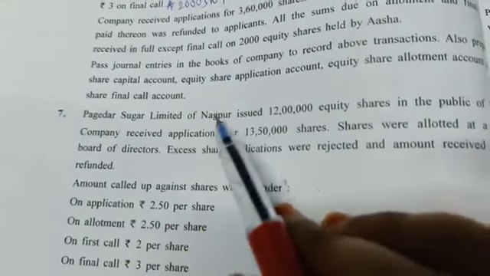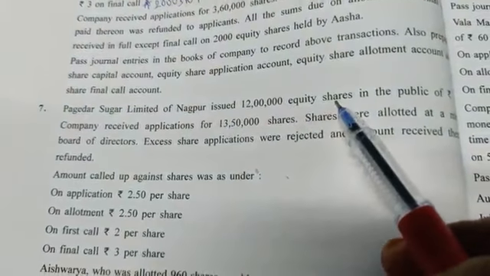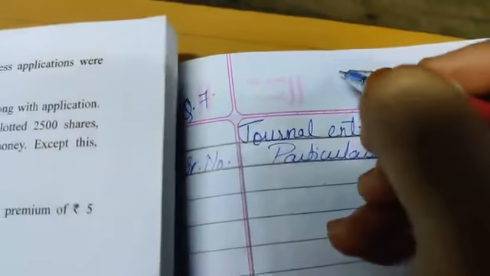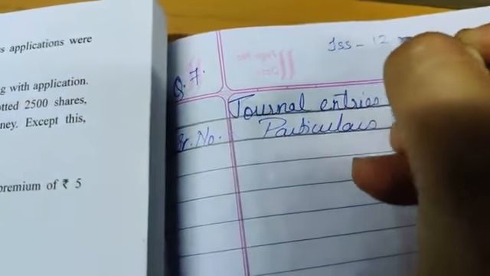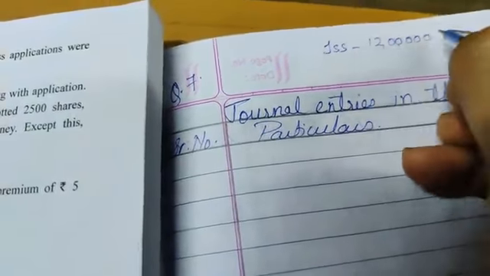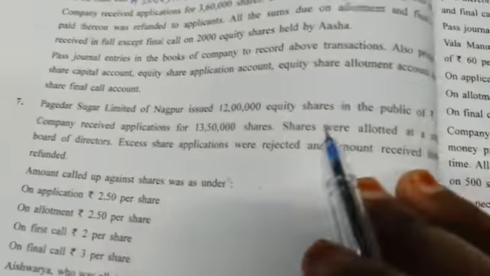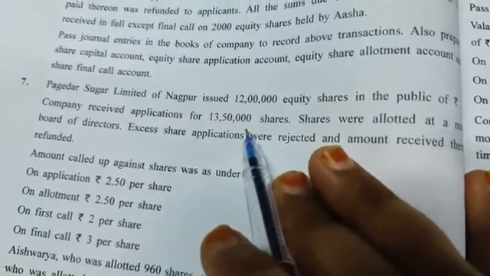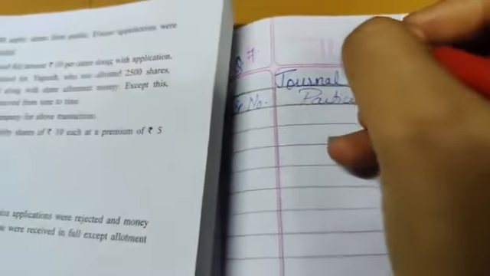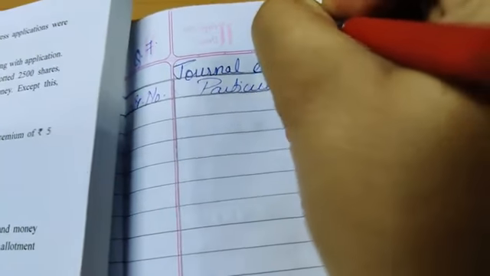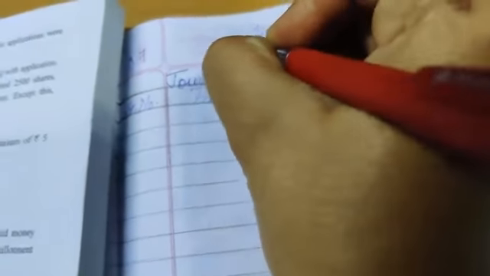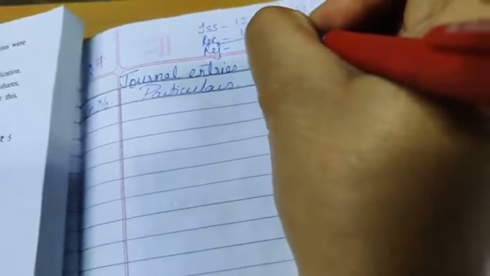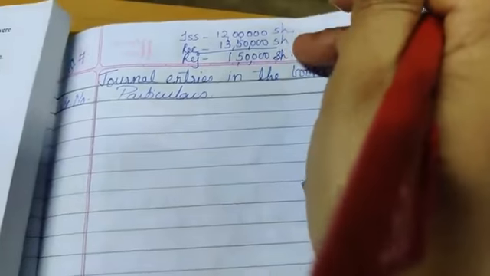Pagedar Sugar Limited of Nagpur issued 12 lakh equity shares. See how many are issued? 12 lakh. So here we will write that issued is 12 lakh shares. Then what they have told you further, of rupees 10, so the face value is 10. The company received applications for 13,50,000 shares. So received is 13,50,000 shares. So there will be rejected 1,50,000 shares. Again these are shares and not rupees.